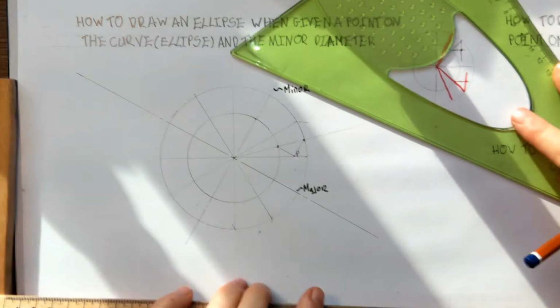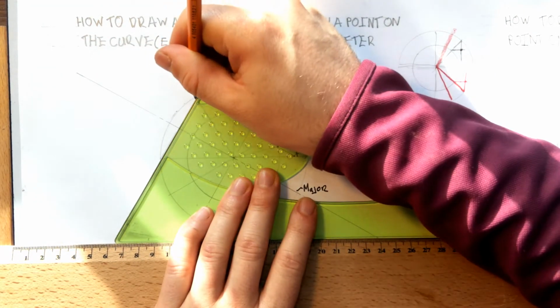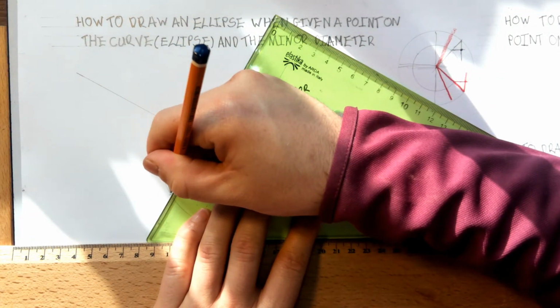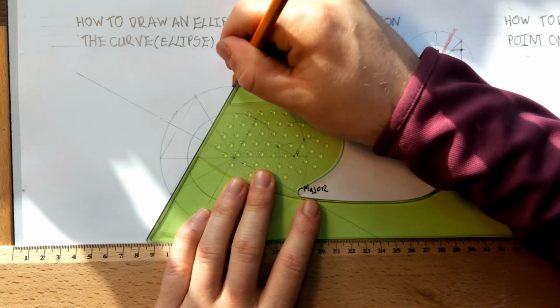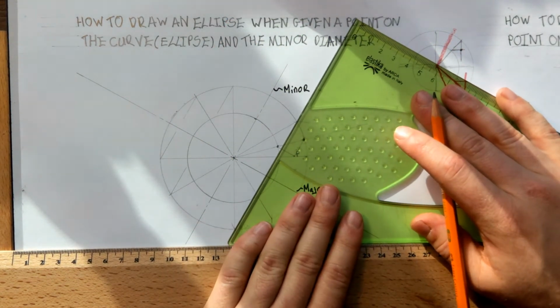So where the division lines hit the major circle, parallel to the minor axis towards the major axis.